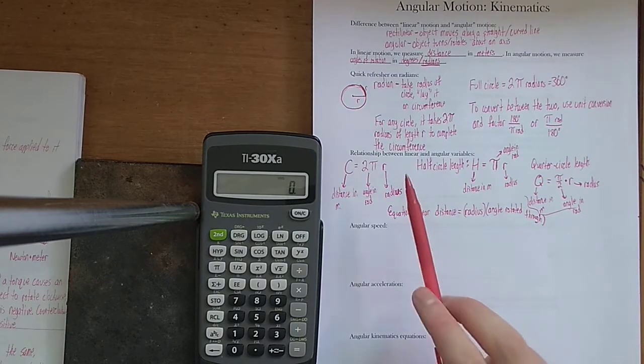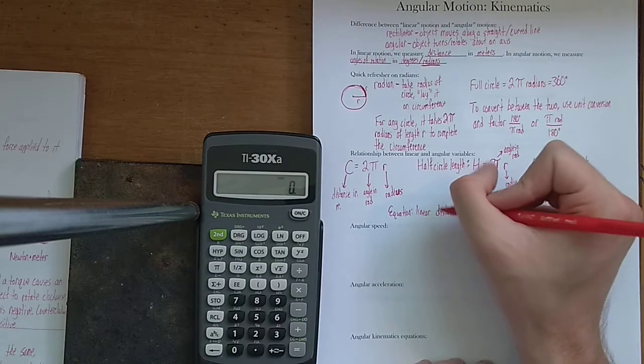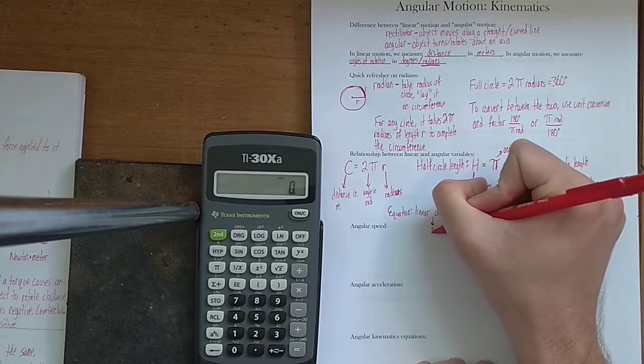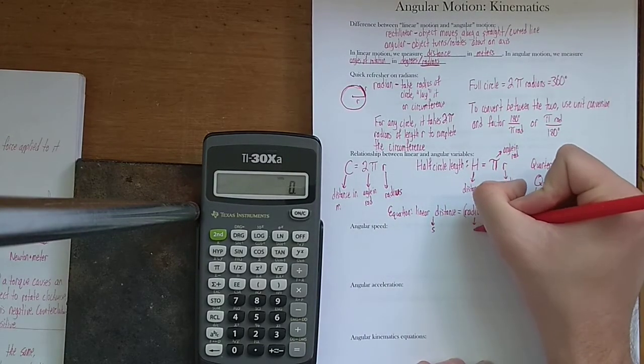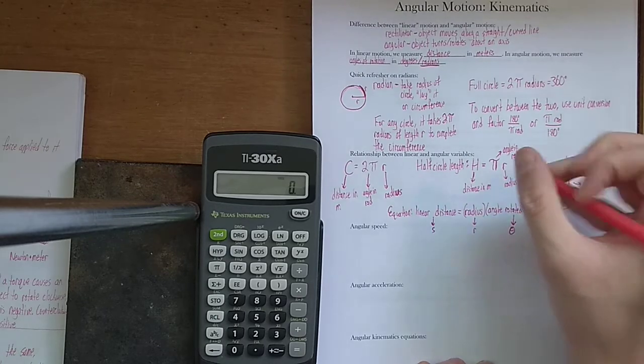Now, before I was doing angle times radius, but obviously there's the property in math which says it doesn't matter the order in which you multiply things. The linear distance, we have given it the symbol s. The radius, that's r. And the angle rotated through, if we're talking about radians, we use theta.